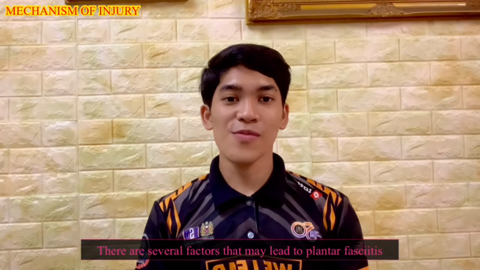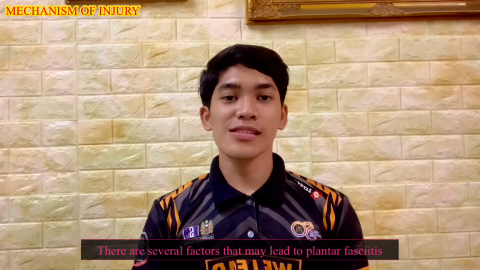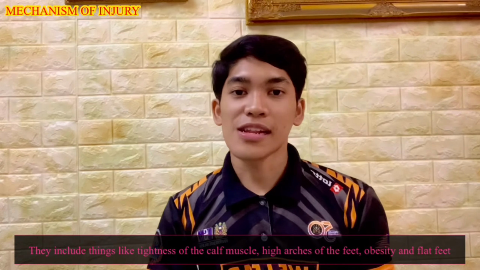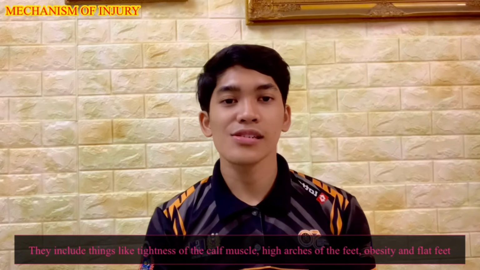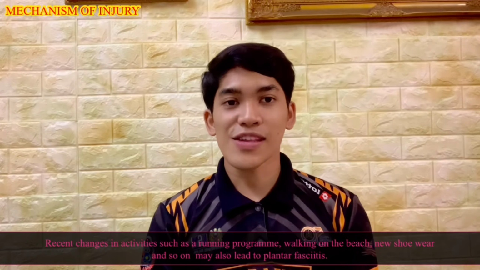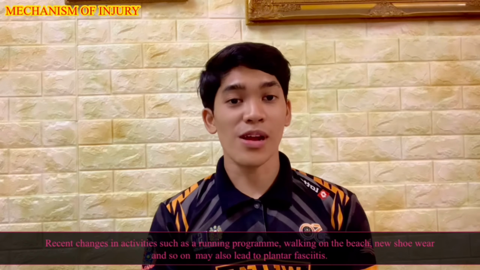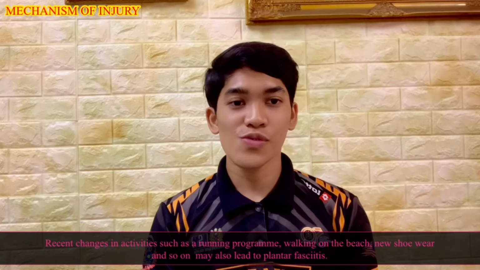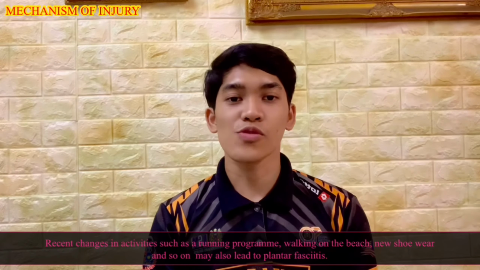Next, mechanism of injury. There are several factors that may lead to plantar fasciitis. They include things like tightness of the calf muscle, high arch of the feet, obesity, and flat feet. Recent changes in activities, such as a running program, walking on the beach, new shoe wear, and so on, may also lead to plantar fasciitis.